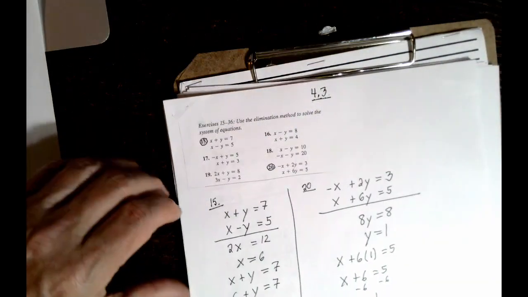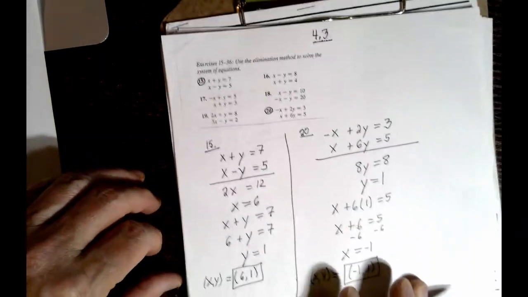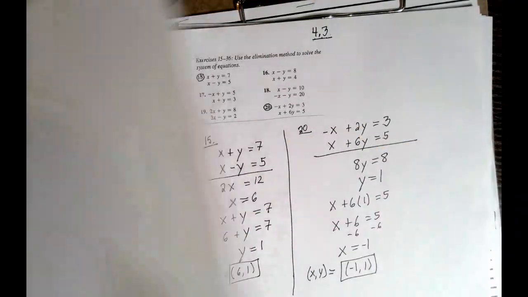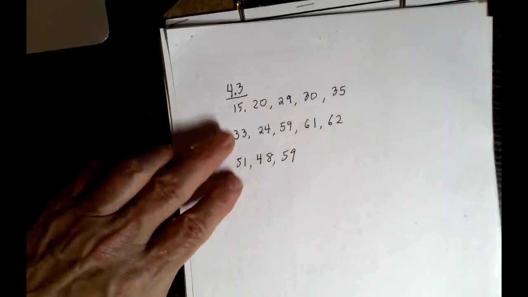And so that's your basic idea in this section here. So let's look at some sample problems here. Question 15 is your first problem that you'll see on your homework assignment. This is the order in which you're done on your homework.